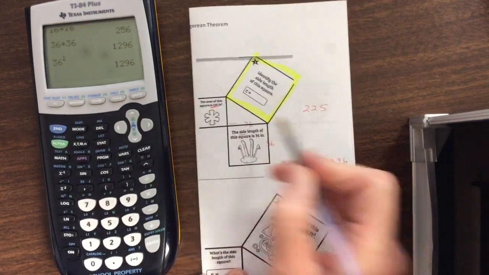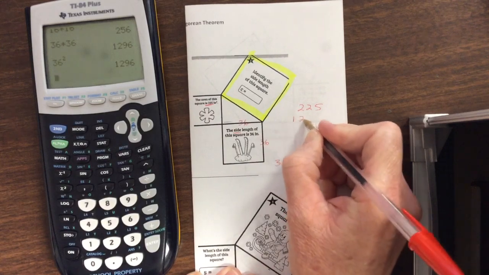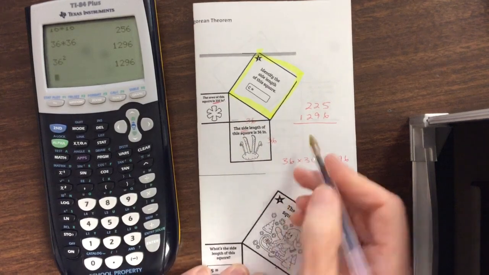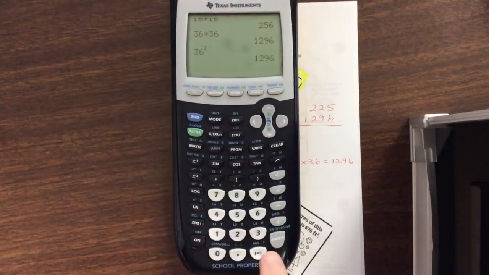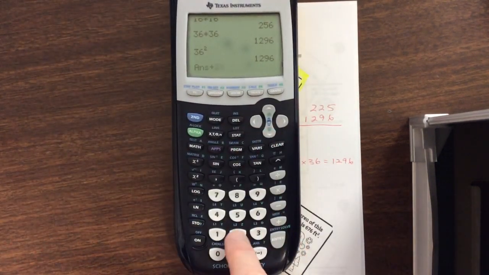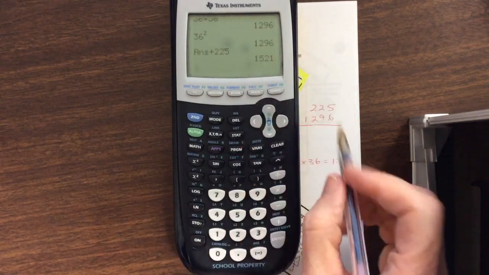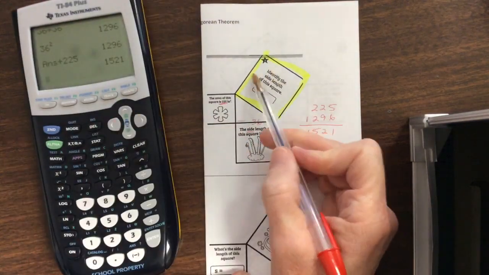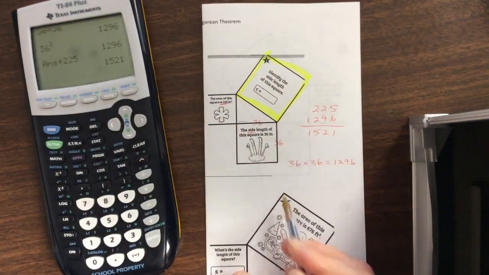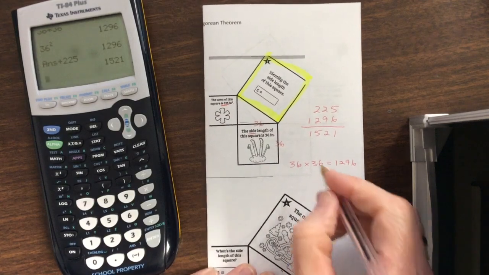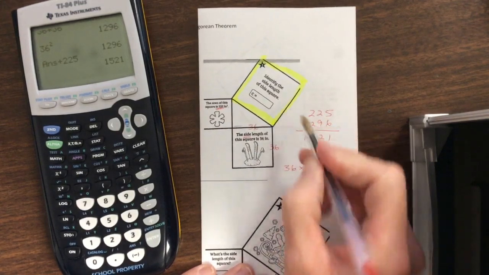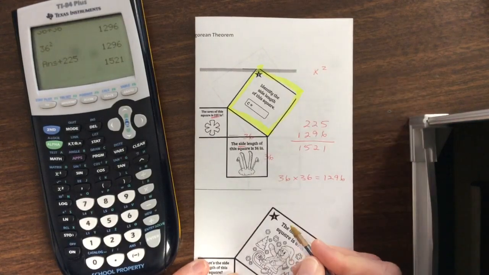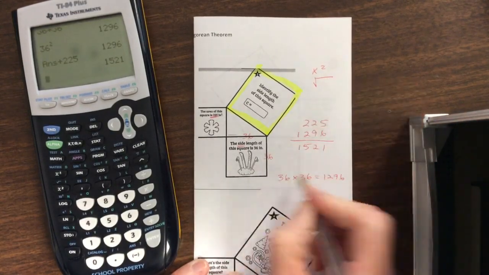So now we know the area. We have 225 here and 1,296 on this square. So now we can add them together. We have that amount plus 225, which gives us 1,521. So we know this whole thing is 1,521, but we just want a side. The opposite of squaring is to square root the number.